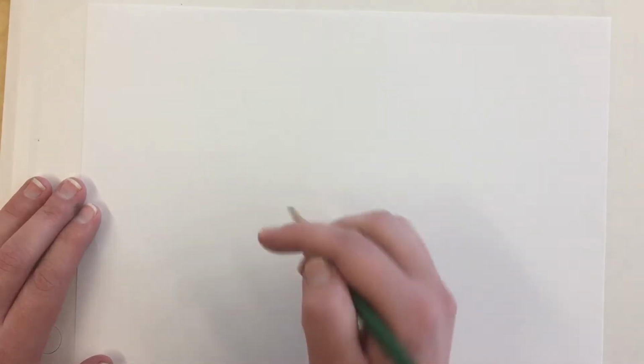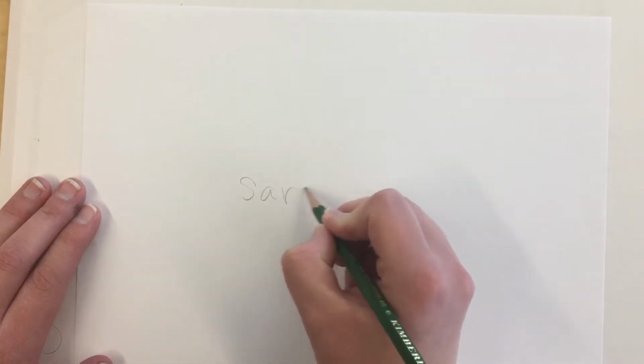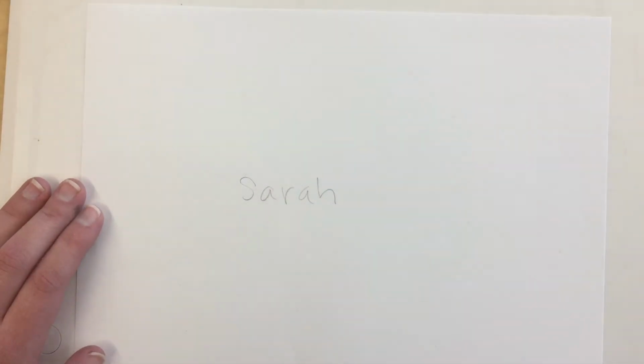So now you need a blank white paper, which you can find by the door in that white bucket in the classroom if you need one, if you weren't here, if you want to start over. And on this side of the paper, you're just going to write out the name that you're going to be using. So I'm doing the name Sarah.